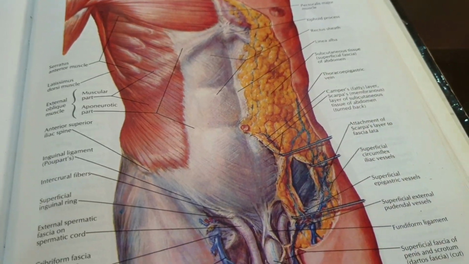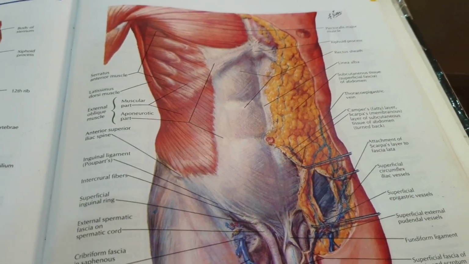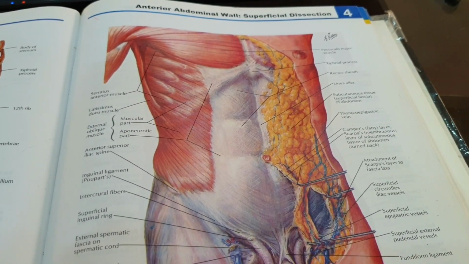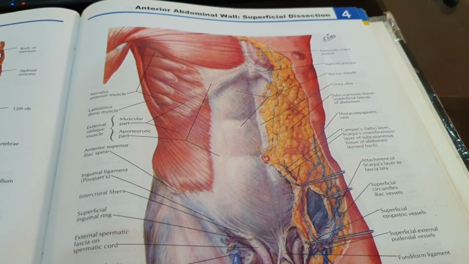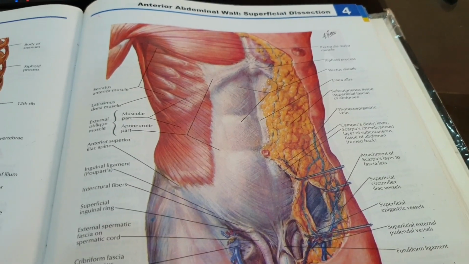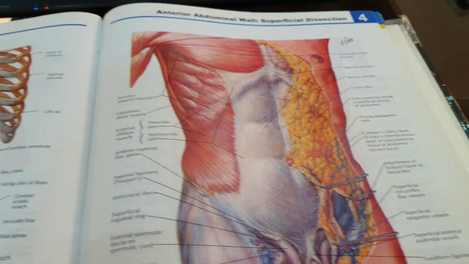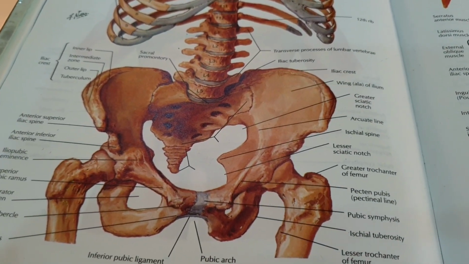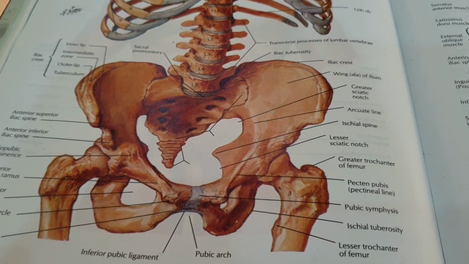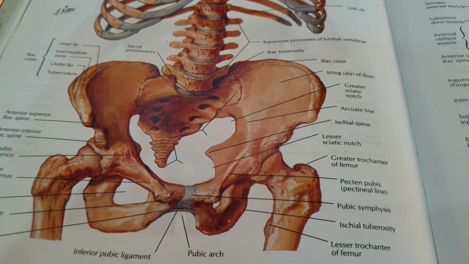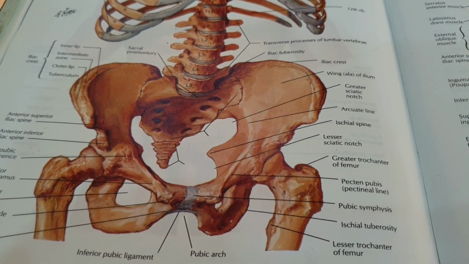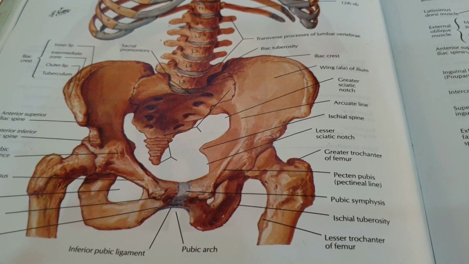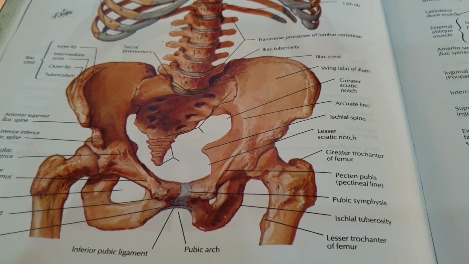So this lower part of the aponeurosis of the external oblique muscle is called the inguinal ligament. Now, along with the inguinal ligament, I will tell you about two terms that are commonly used. One is the mid-inguinal point and the other is the midpoint of inguinal ligament. So what is the difference between the two? The midpoint of inguinal ligament, as the term indicates, is the middle point of the inguinal ligament.